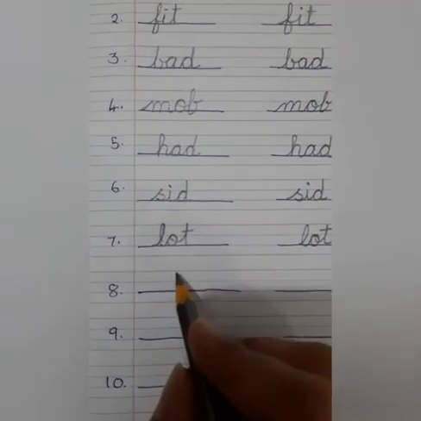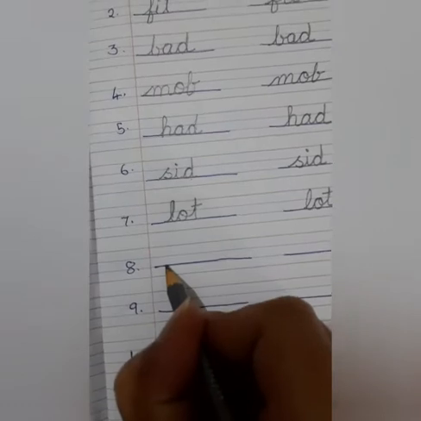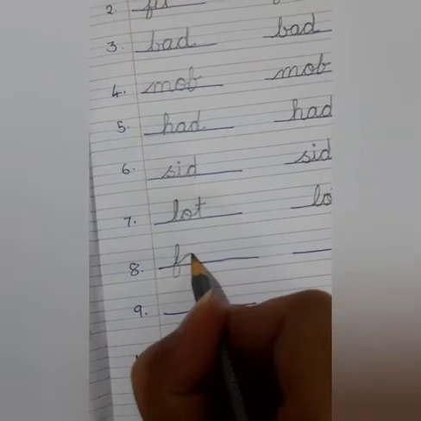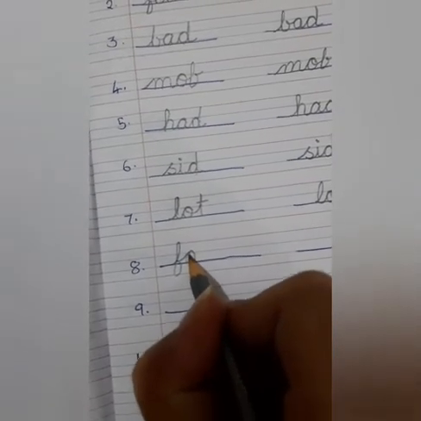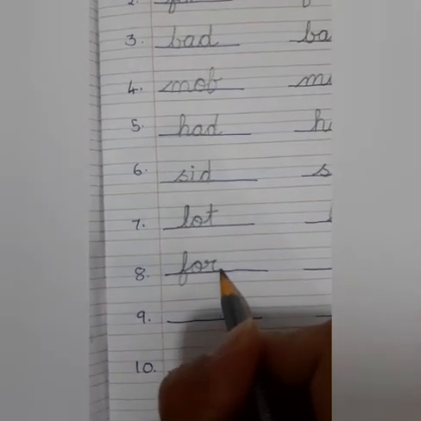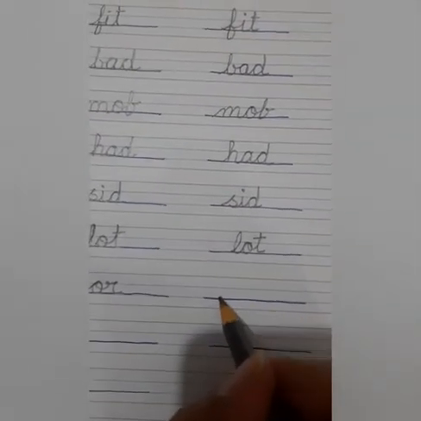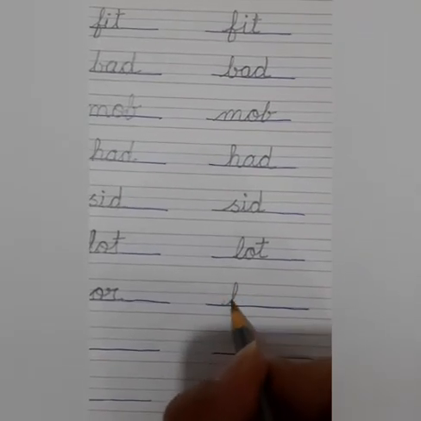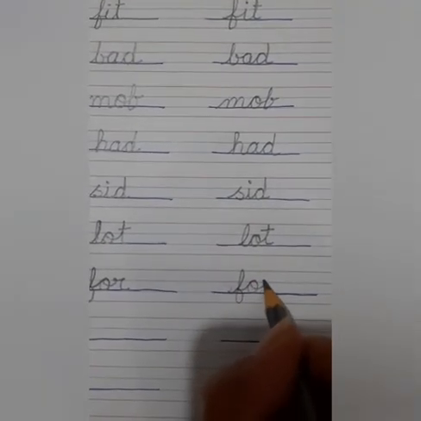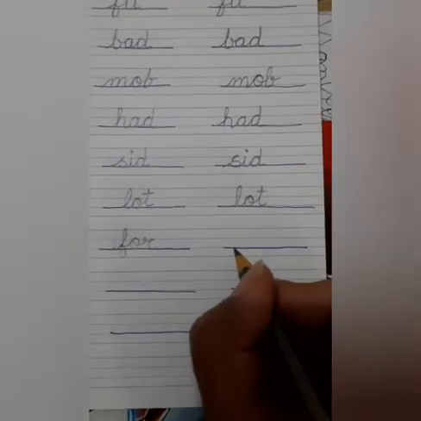Now see the 8 number. I'll write here for. How to write for? For a fur, what will write? F. F sounds fur. For O, we will write O. O sounds O. Then for R, I'll write here R. F-O-R, for. We'll write it again. F sounds for, O sounds O, R sounds R. F-O-R, for.